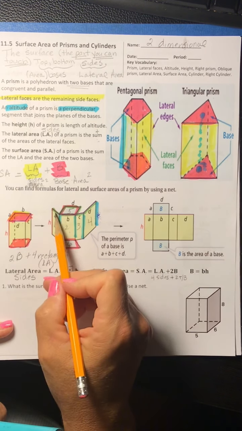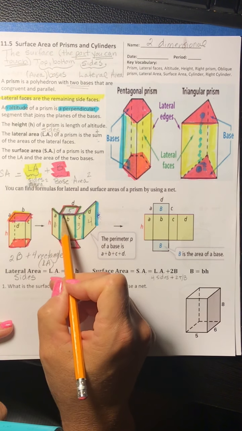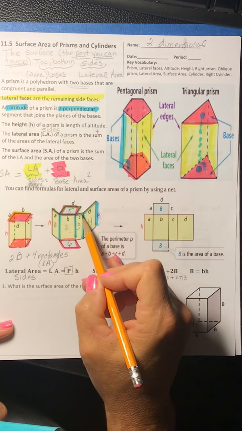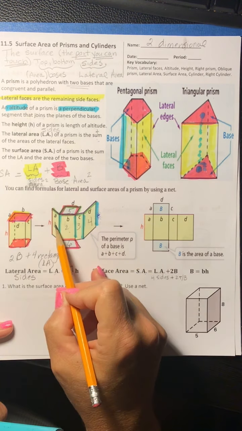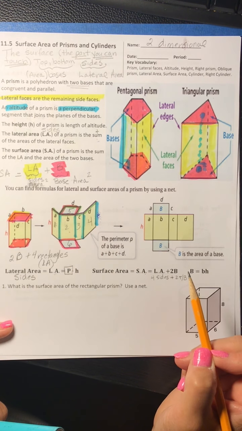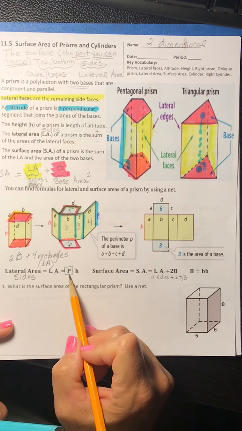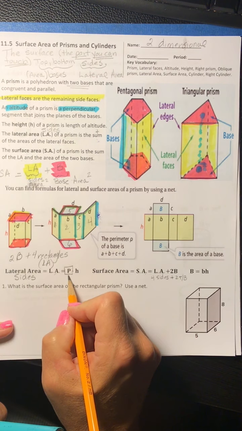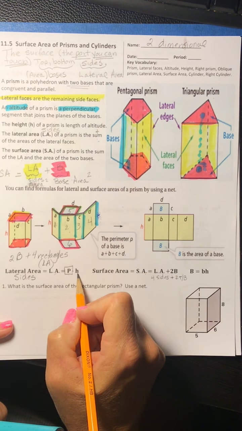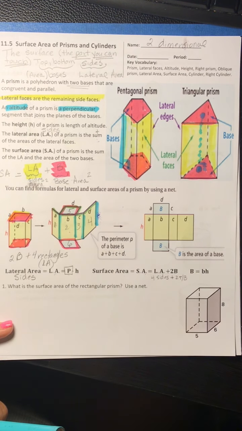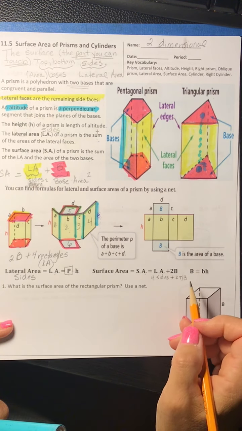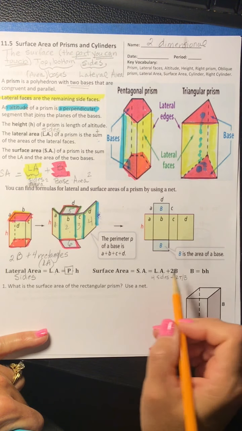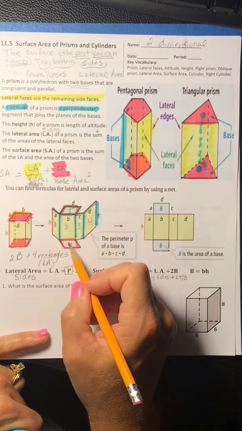Sure, we could do length times width plus length times width plus length times width plus length times width, and do 4 separate rectangles. It may be easier to add all these up to get my perimeter and multiply once. It's up to you, but we will practice a little bit. Okay? And the surface area is the 2 parts put together, and the base area is just the bases.